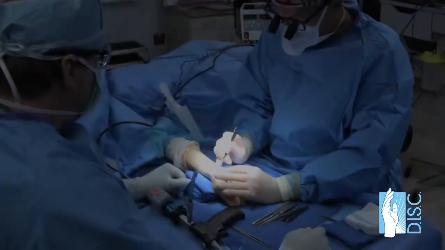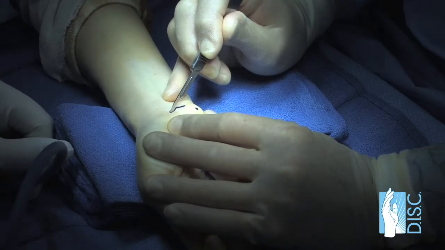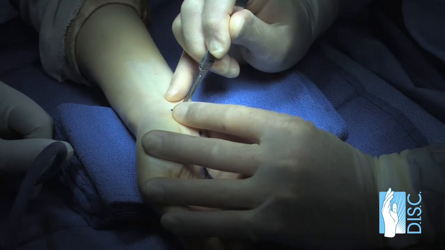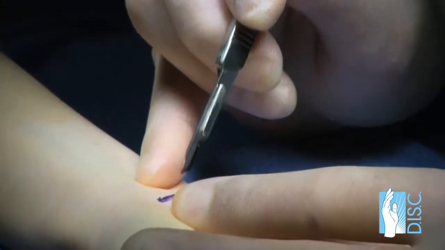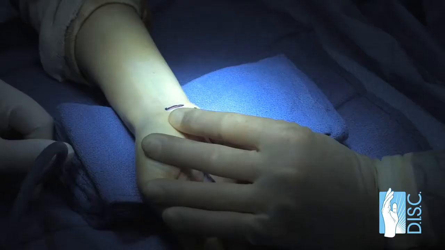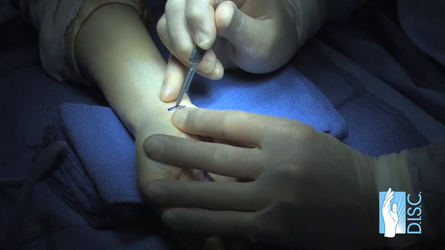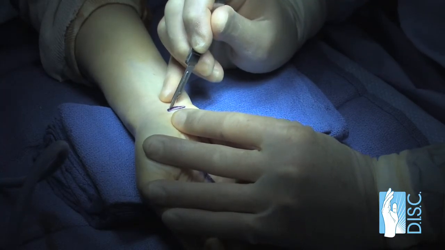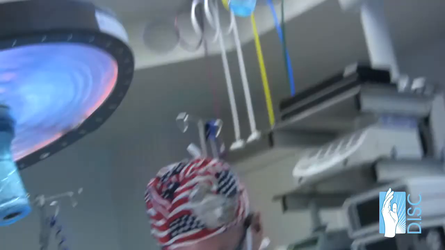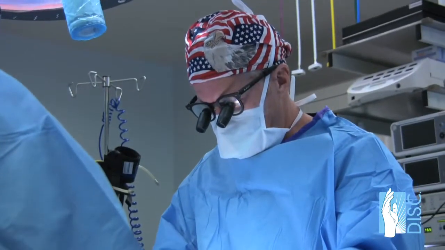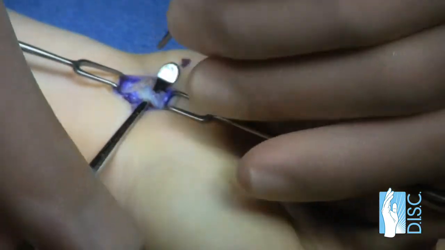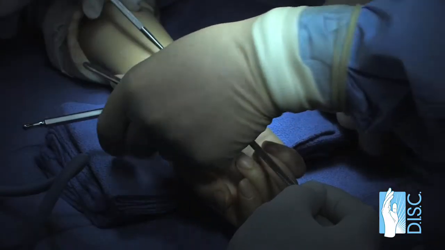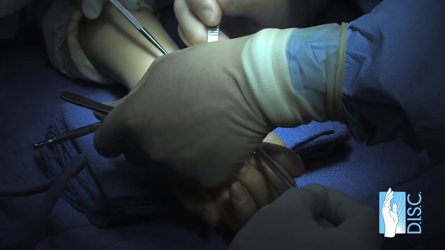Now we'll start with a skin incision. I'm going to complete the cut proximal.